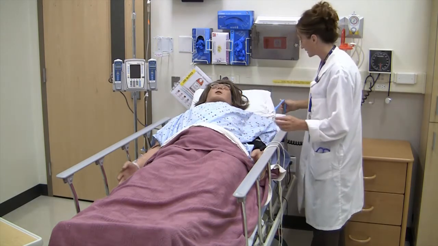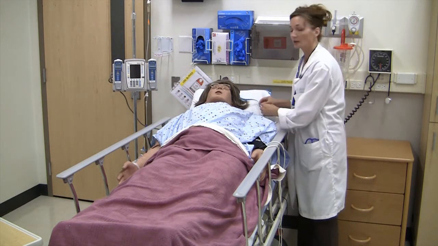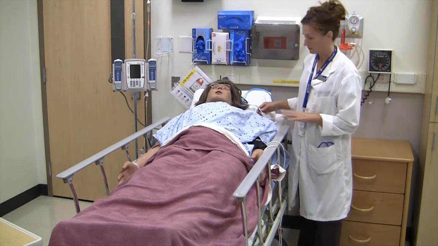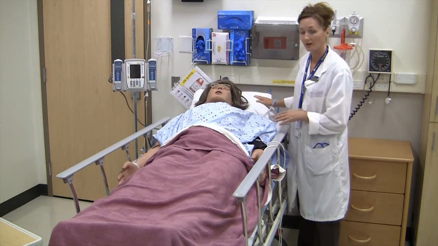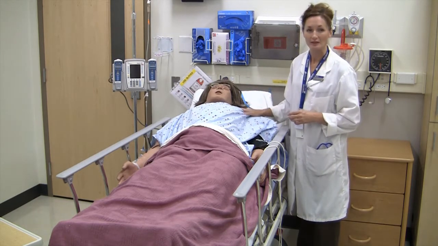The call bell is here. It's very important for you to ensure that you provide your patient with the appropriate psychosocial care and give them their call bell so that they can ring you as they need to.